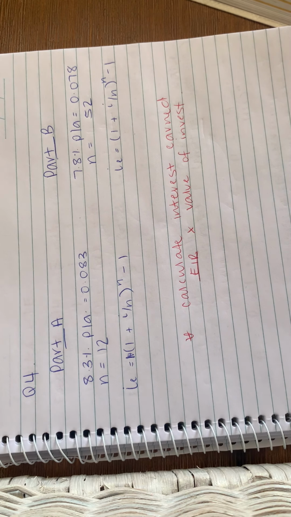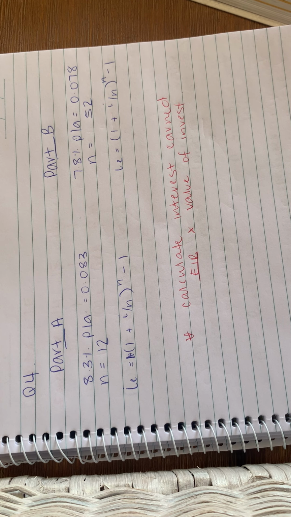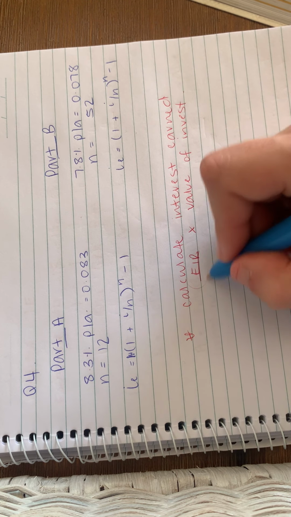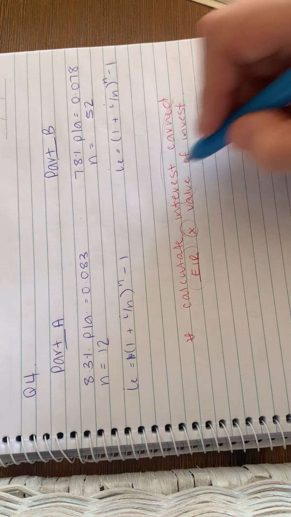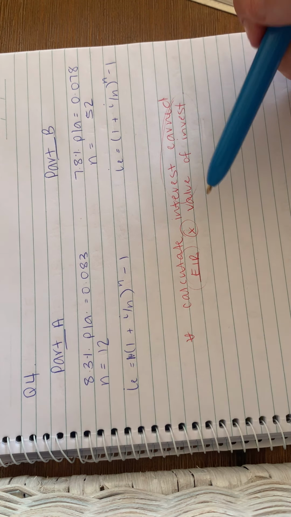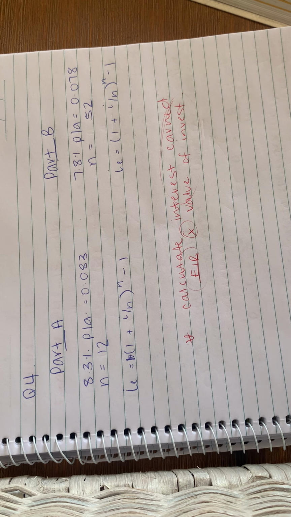Because when you think about it, I just want to know how much interest I earn. So it's interest of the investment. Therefore, this is my interest. Of refers to multiply. This is my investment. So that's just an additional little extra in question 4, and they do it in question 5 too.